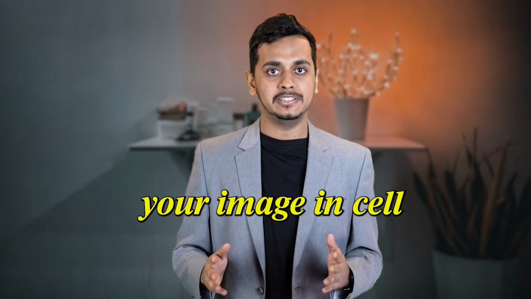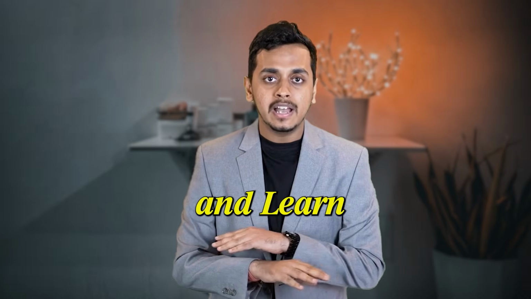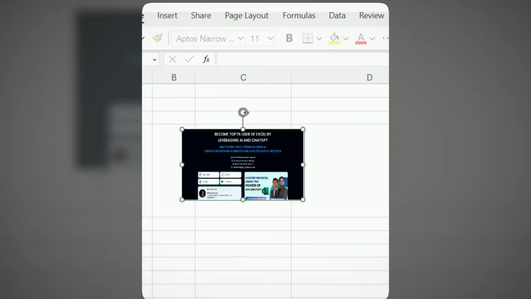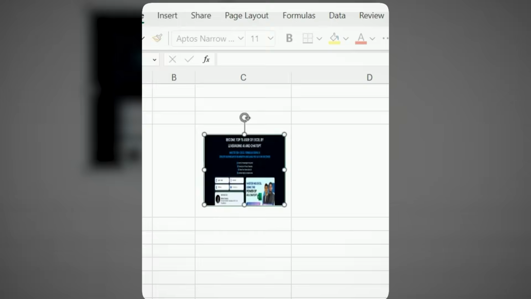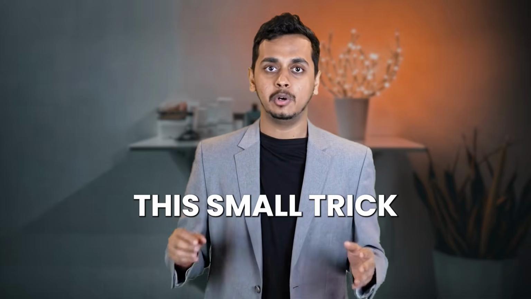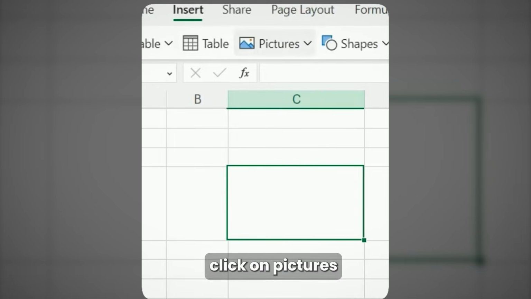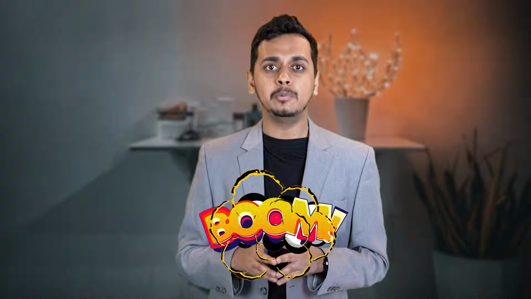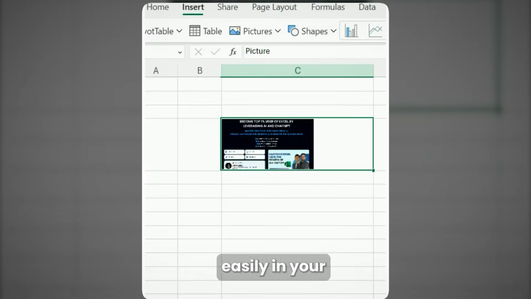Want to get your image in cell like this? Watch this video and learn how you can do it in seconds. One of our interns was adjusting an image in the cell like this, so I helped him by sharing this small trick. Go to Insert, click on Pictures, select Place in Cell, click on This Device, choose your image, and boom, now you can place your image easily in your Excel cell.